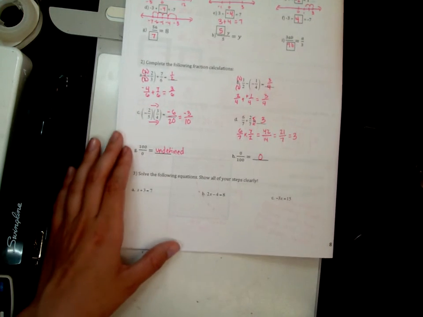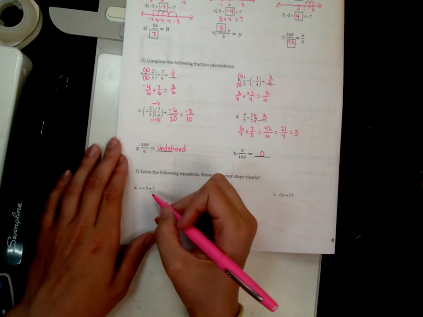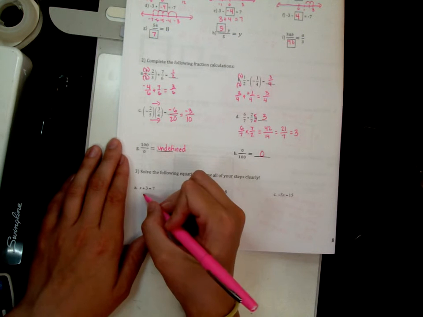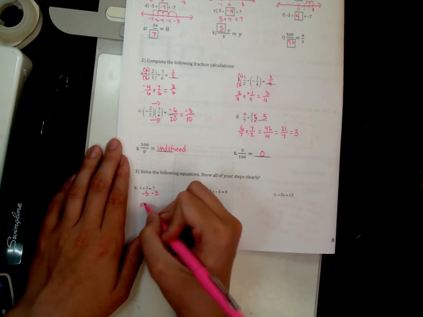Solve the following equations and show your steps clearly. So x plus 3 equals 7, so we have to subtract 3 from both sides. So we get x equals 4.